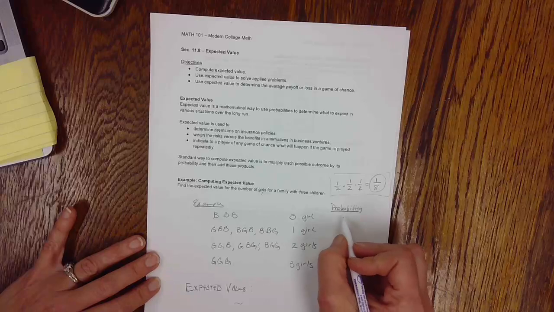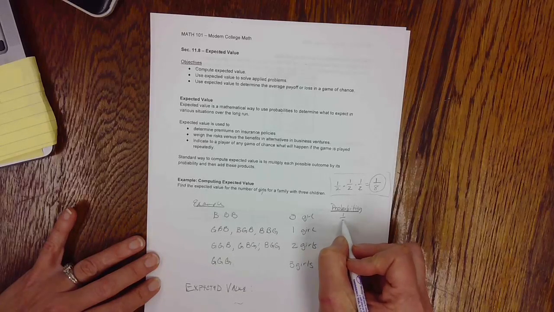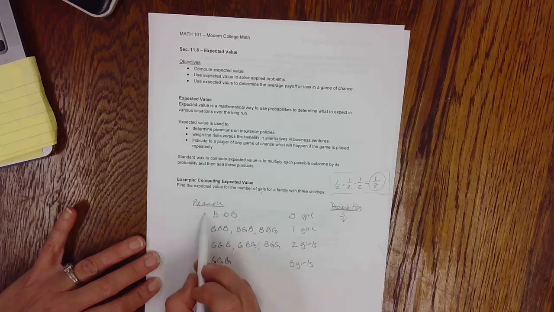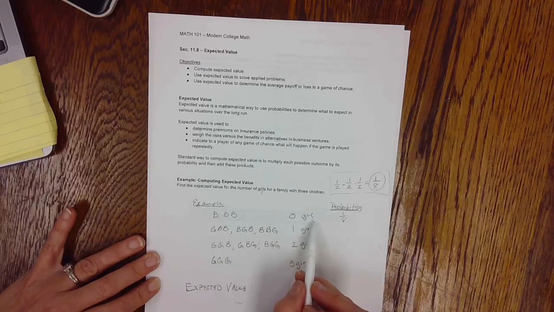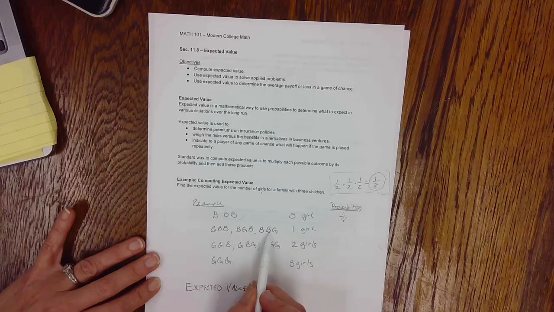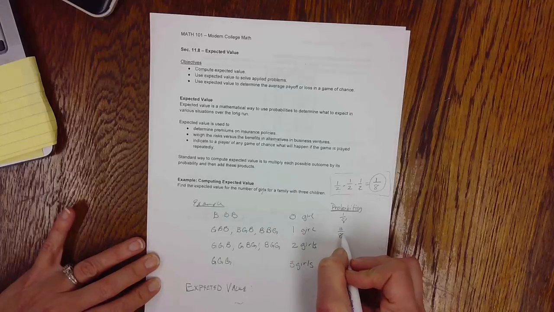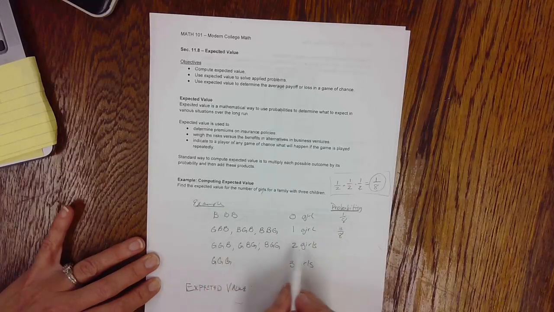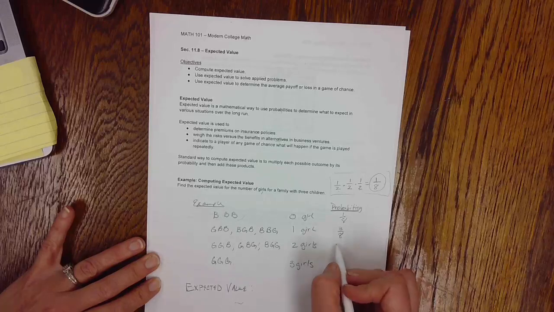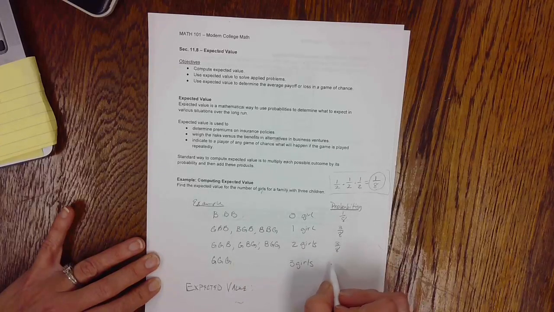And then the probability of getting 0 girls would be 1/8, because there is one combination of getting 0 girls. If I have 1 girl, I notice I have 3 different possibilities in my combination. So the probability of getting just 1 girl would be 3/8. The probability of getting 2 girls would be 3/8 as well. And then the probability of getting 3 girls would be 1/8.